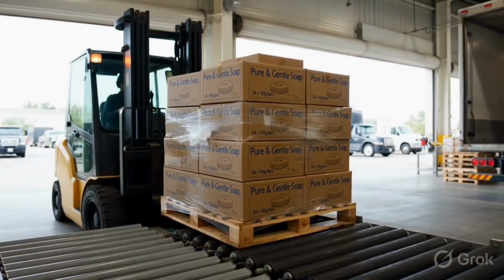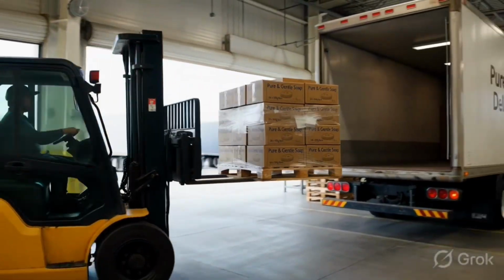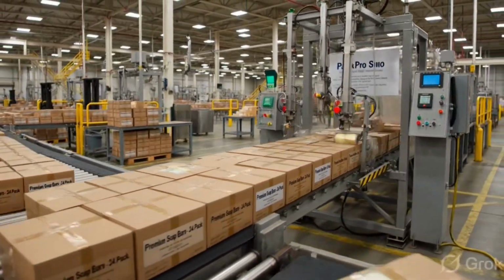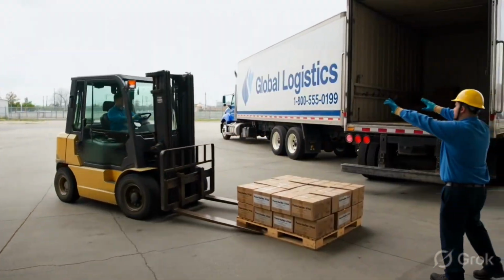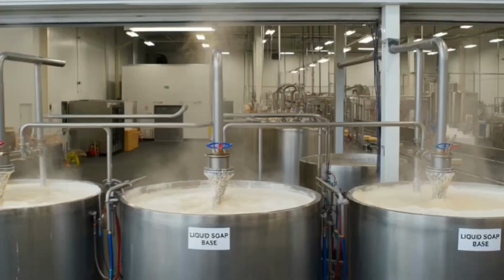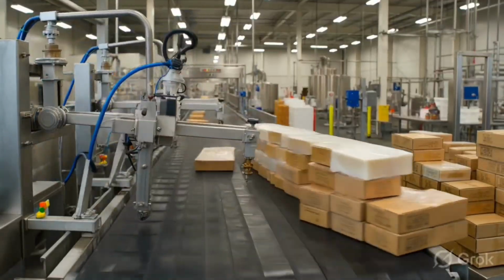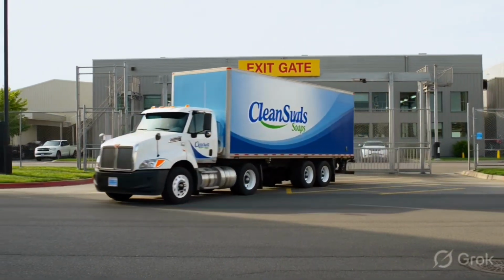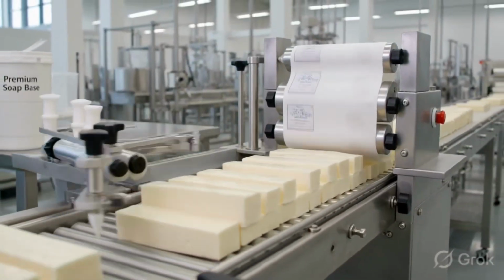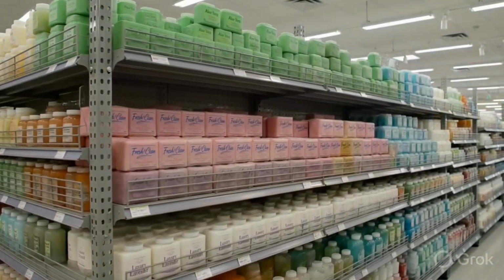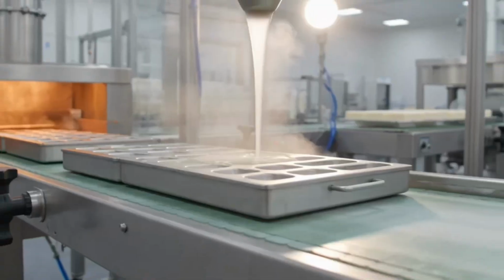Soap factory process: loading soap boxes onto trucks. Large trucks carry the finished products. They transport soap to different locations. The trucks leave the factory for delivery. Products are sent to stores worldwide. The soaps finally reach stores for customers. They are ready to be used every day.